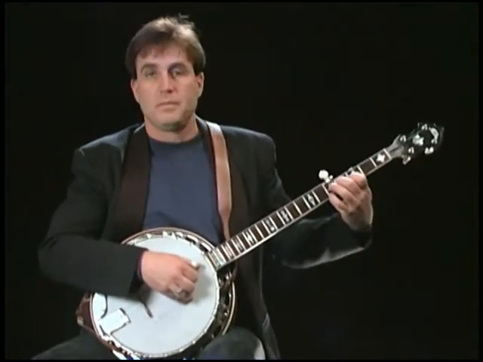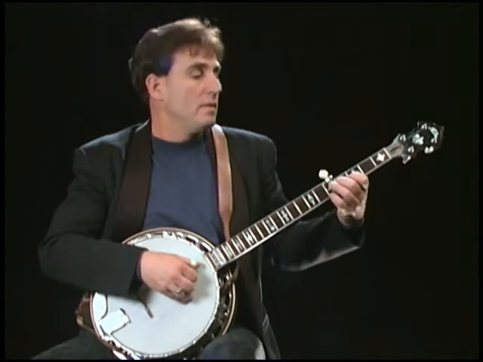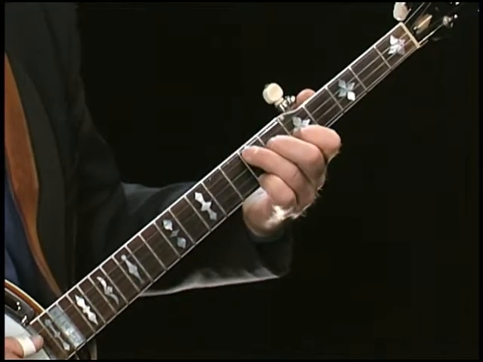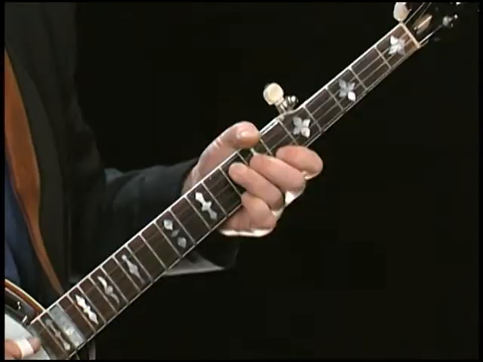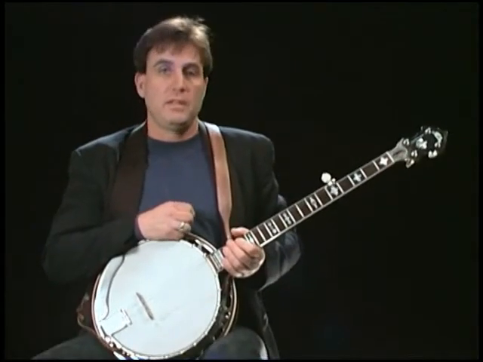One is B flat. That gets used fairly often. And the way to find B flat, or an easy way to find B flat, would be simply to find G and find A, and then B flat is just 1 fret up from A. So if you keep in mind that B flat is just 1 fret up from A.